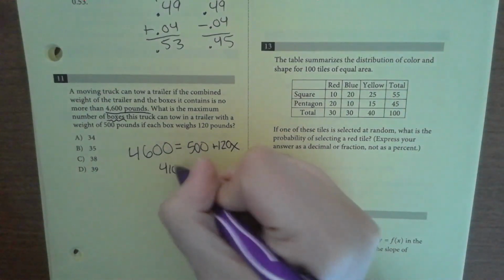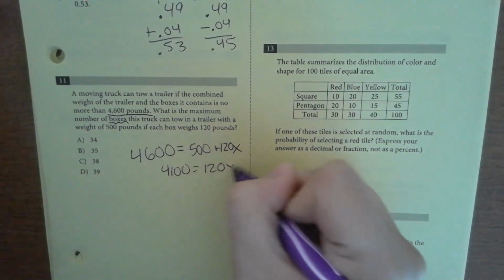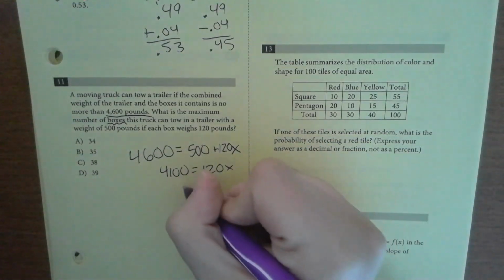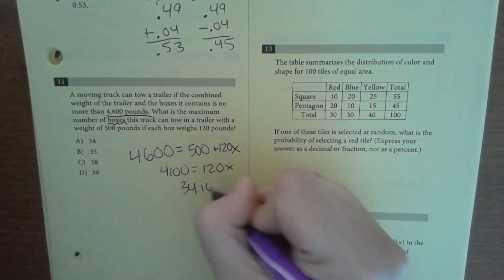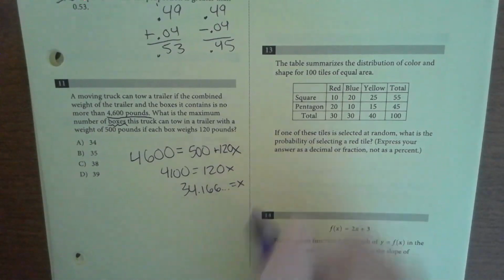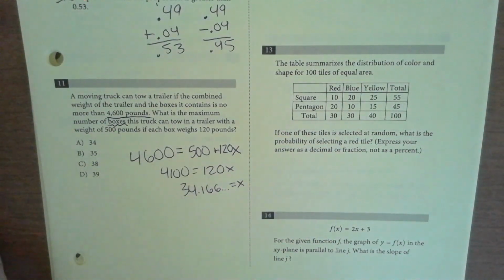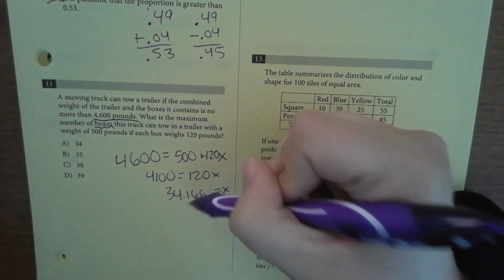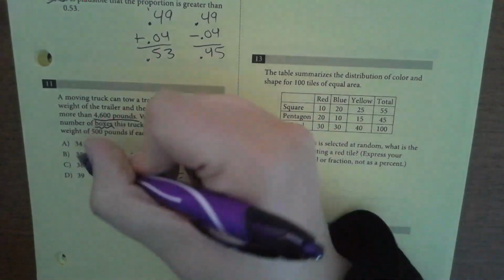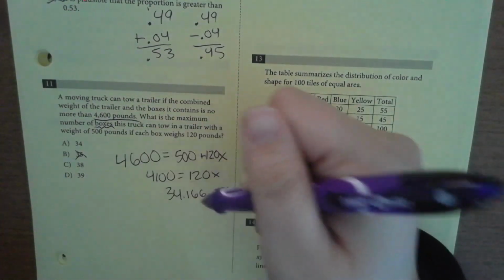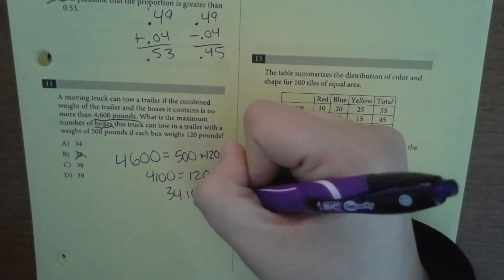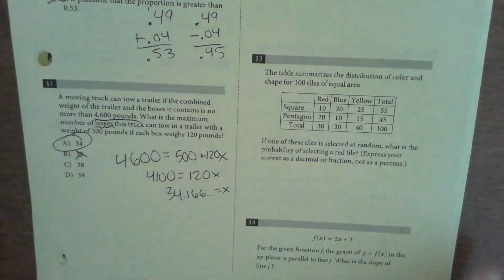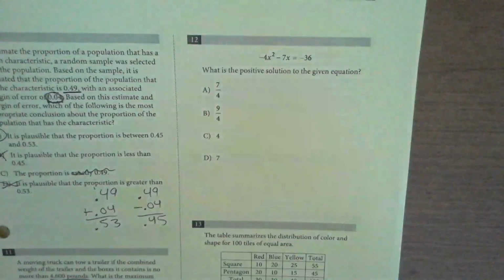Subtract my 500. Divide both sides by 120. 34.16666 equals X. This is the most that I could carry. I cannot carry more than this. So I cannot do 35 because it's more. And even if I were to think of it as rounding, this would not round up to 35. We've got 34 as our answer.